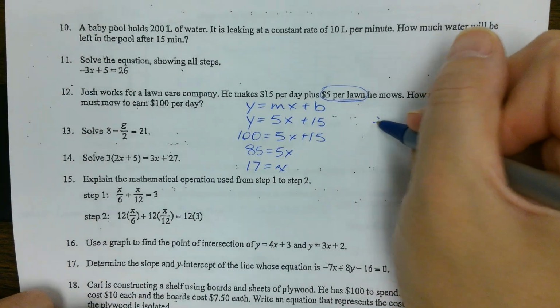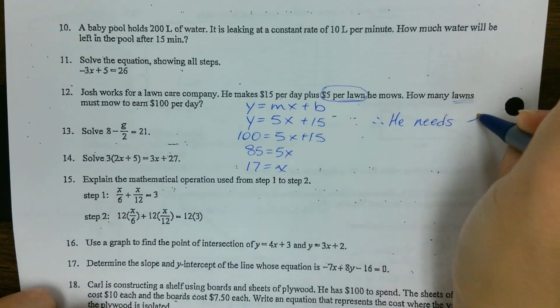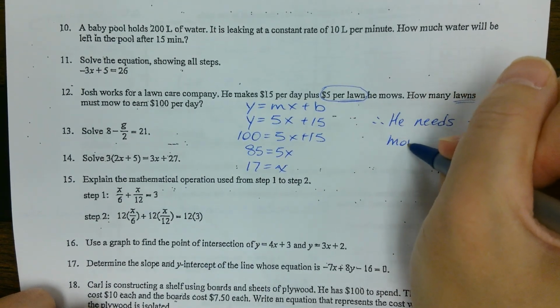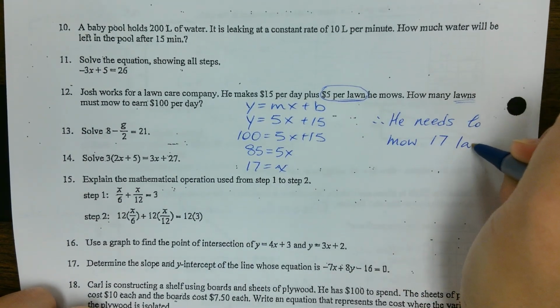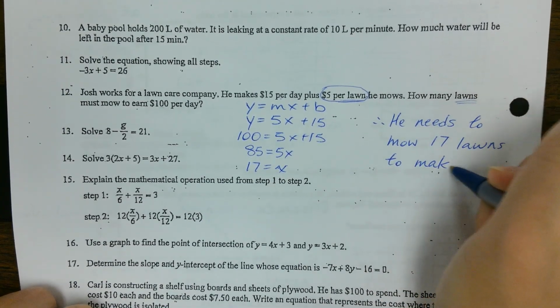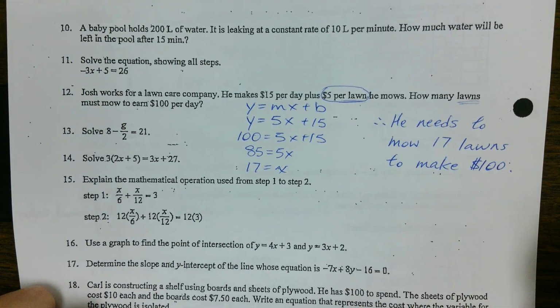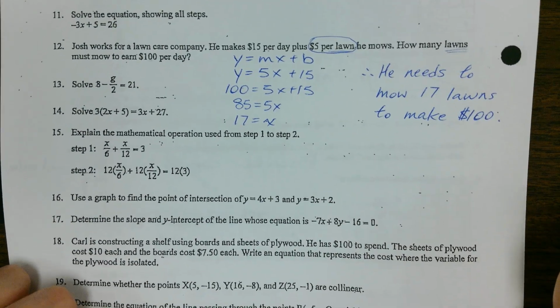Lawns. Yeah, so therefore he needs to mow 17 lawns to make $100 for the day.